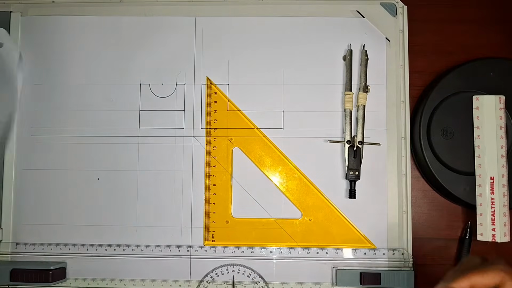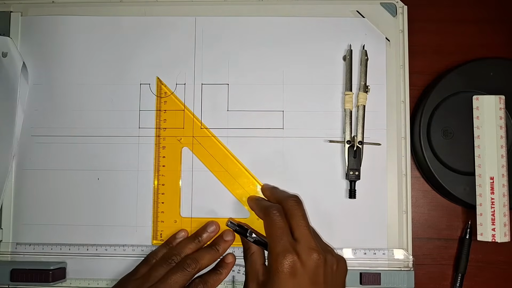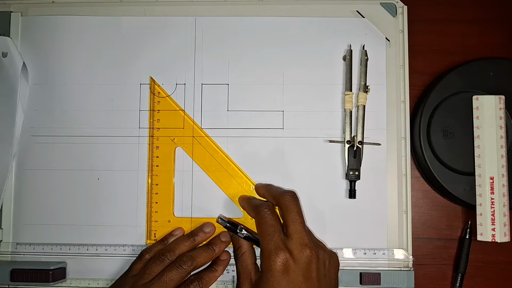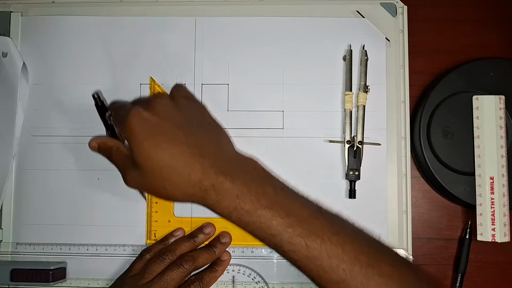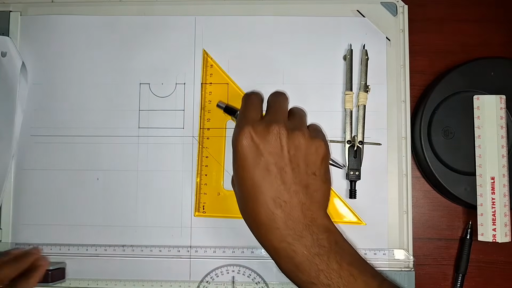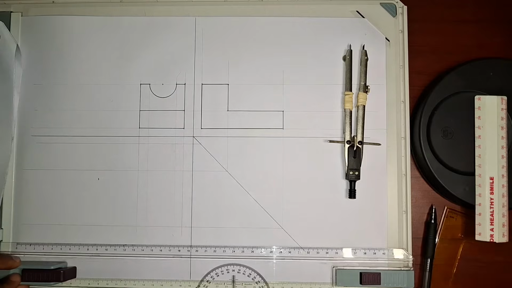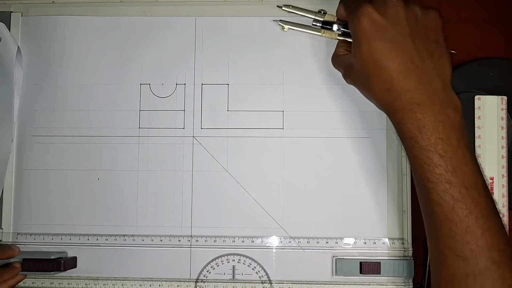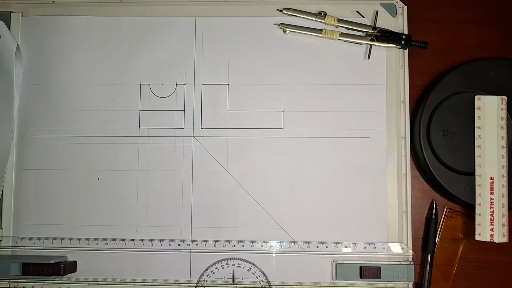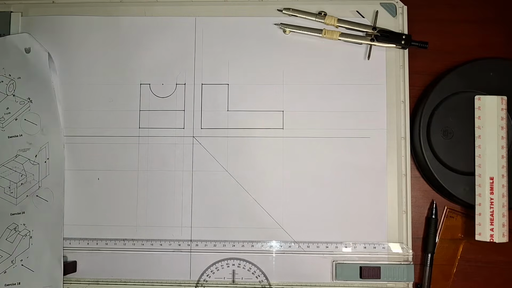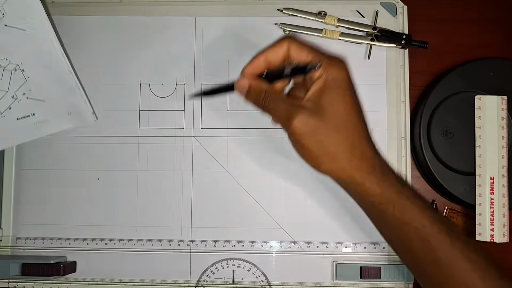Sorry, I don't have a rubber here. And then project, right? Like this. Okay. And then the top view, like I said, we'll come back to this.